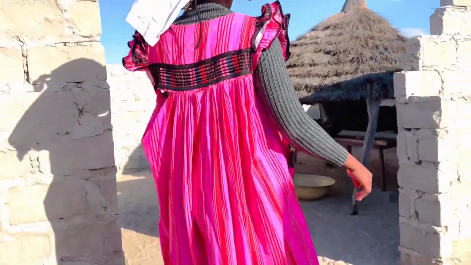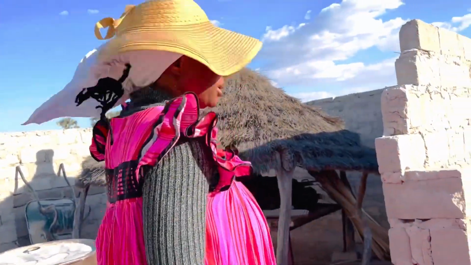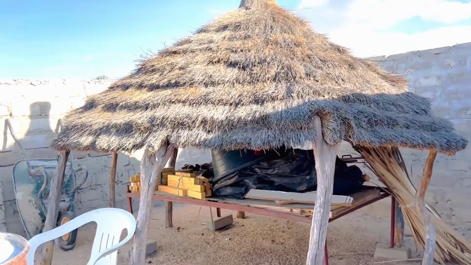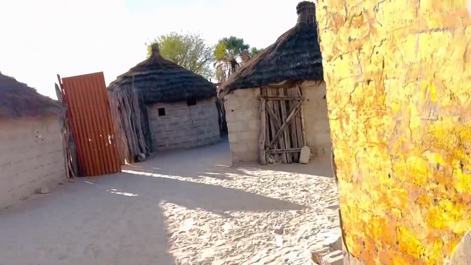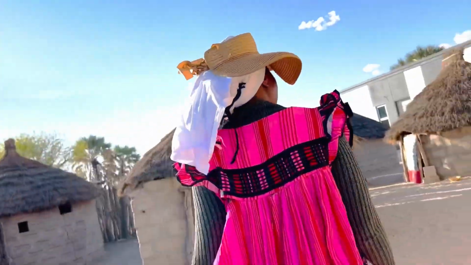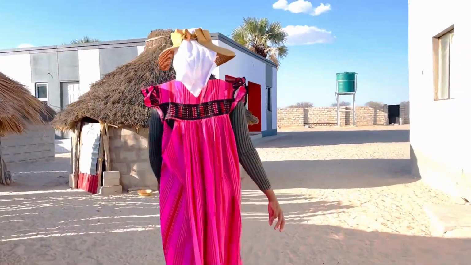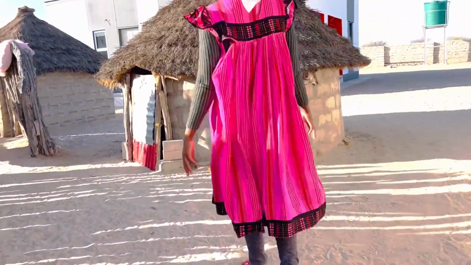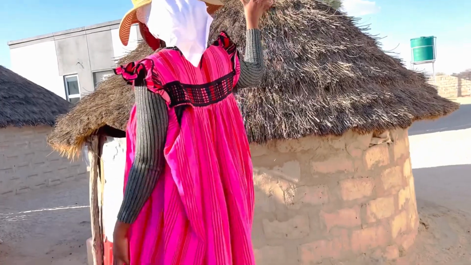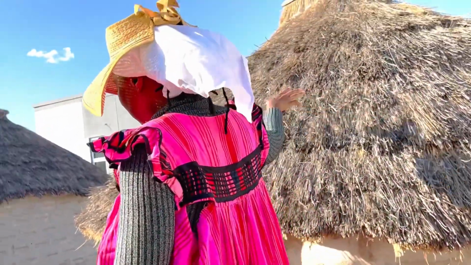Another one here where you're just keeping some things. Traditional hut. Another one, these are all traditional huts.